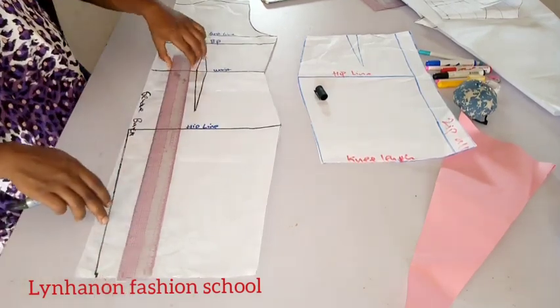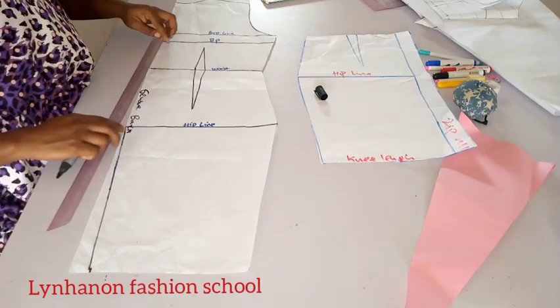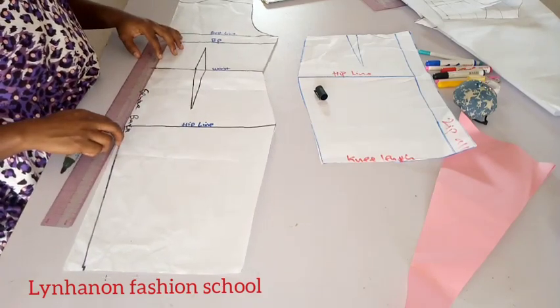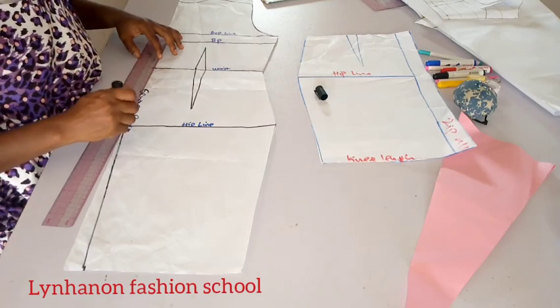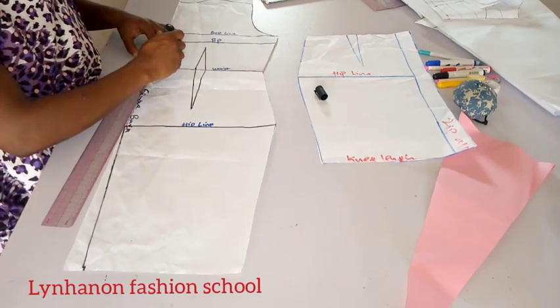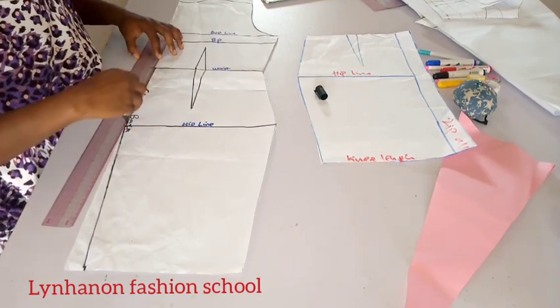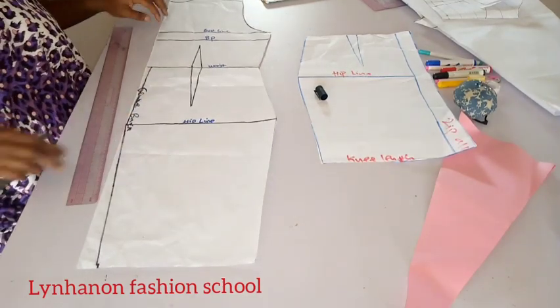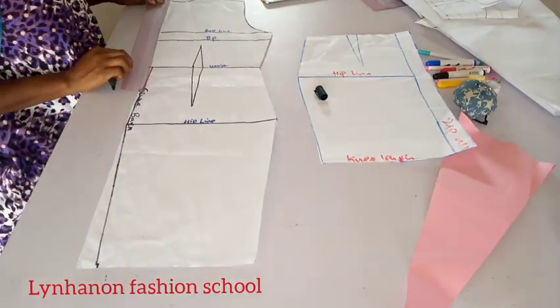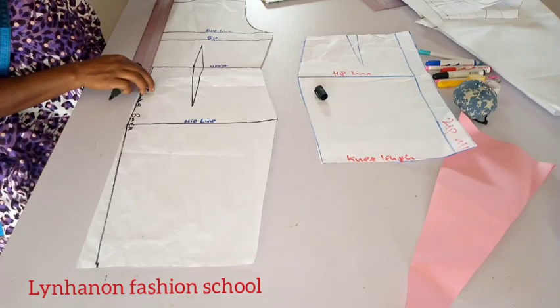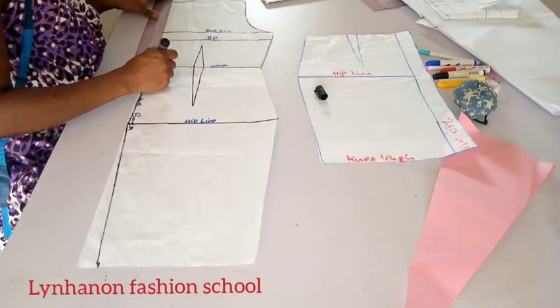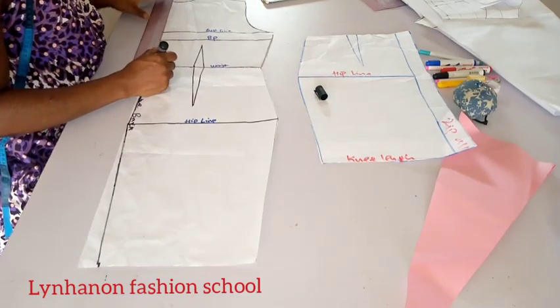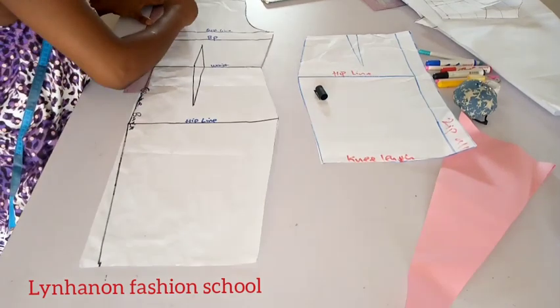So from my hip line again, I'm going to connect also to the 0.5 inch I took on my natural waist. Can you see guys? So from my natural waist, I'm just going to connect this all the way up. Like so.